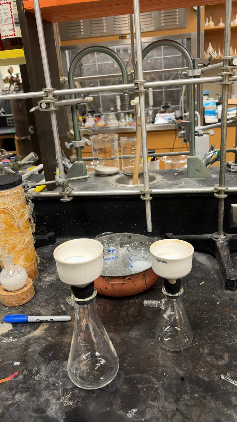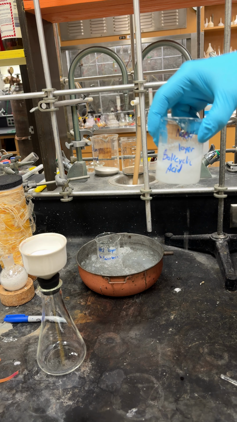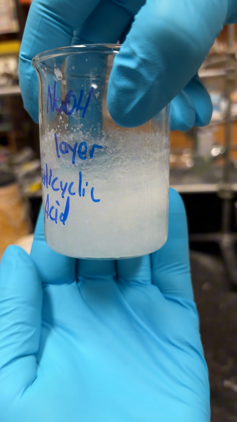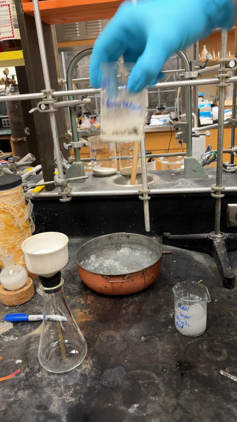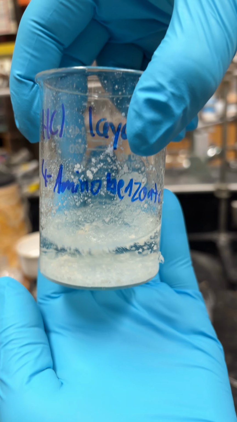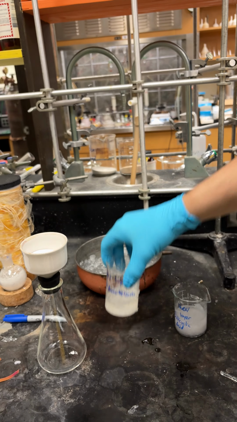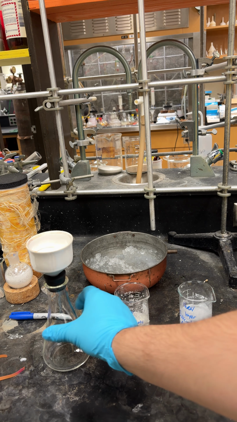So these have been cooling for a while. So this is our salicylic acid. You can see there's a lot of crystals in there. And this is our benzoate. There's also a lot of crystals in there too. So now we have to isolate those, and what we're going to do is use our Buchner funnel.